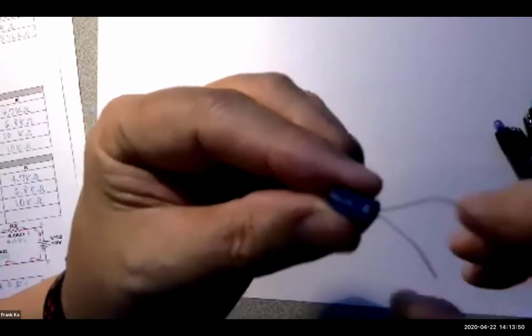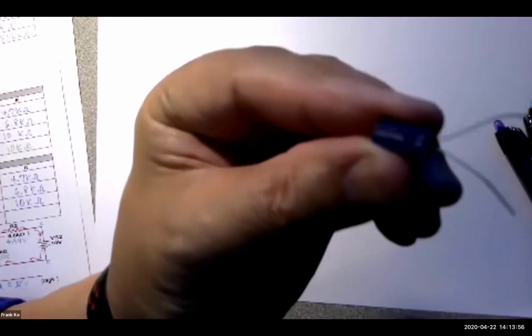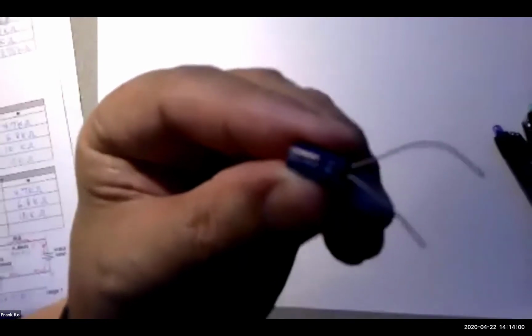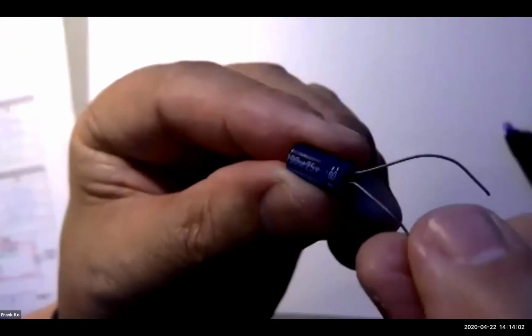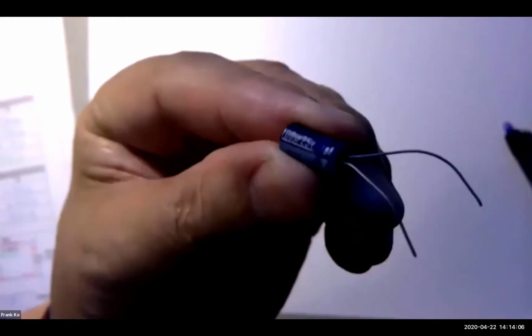Let's see if I can hold it steady so that the camera can focus on this. Can we have some light on this, and I'll rotate it and try the focus again.